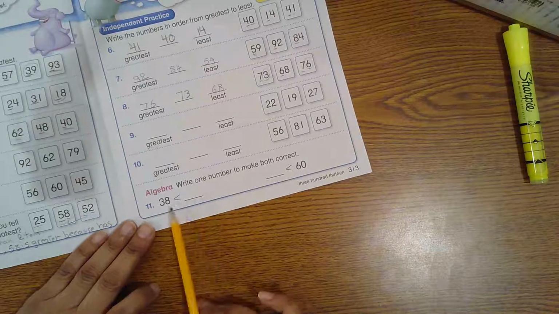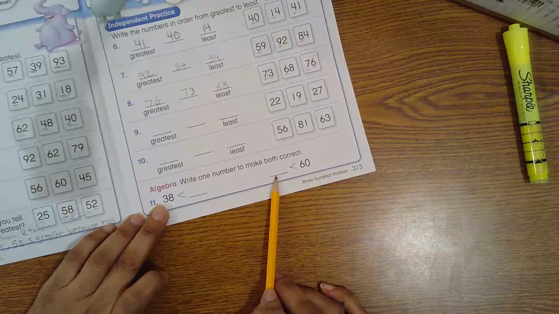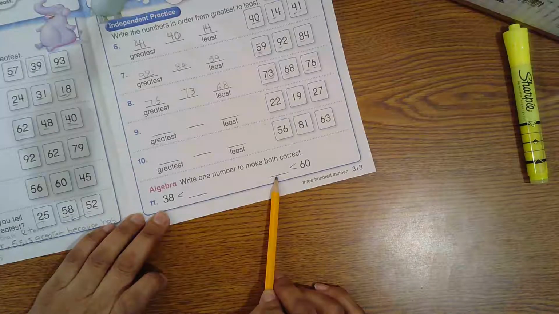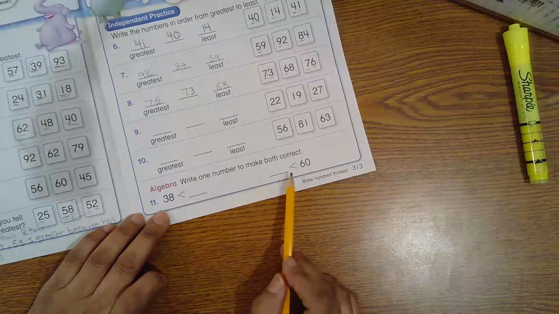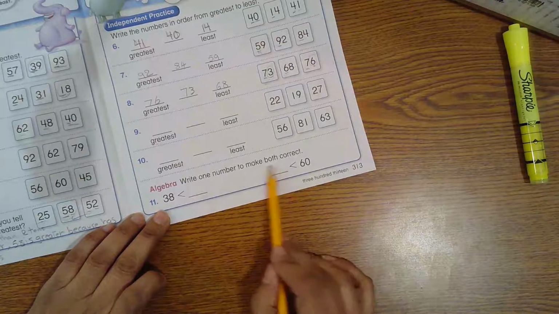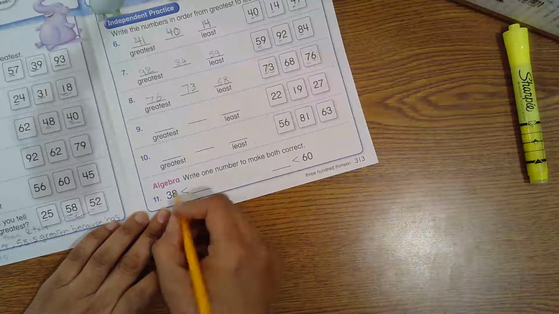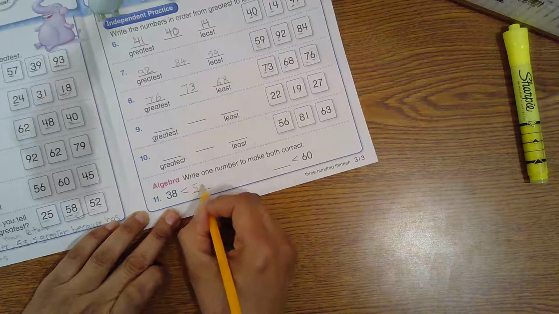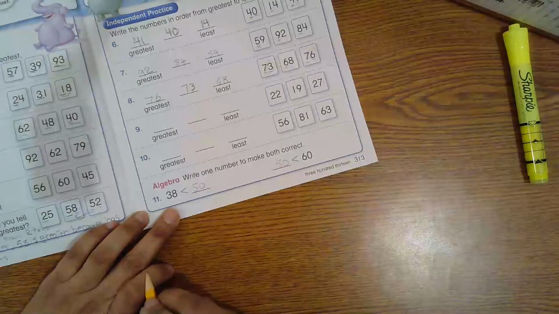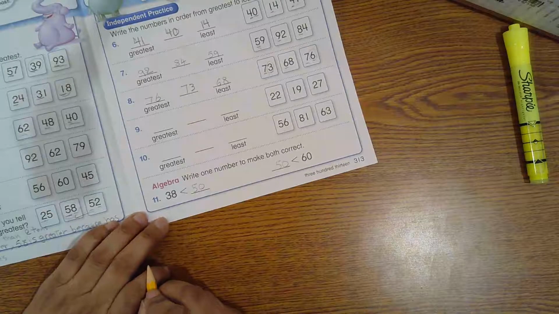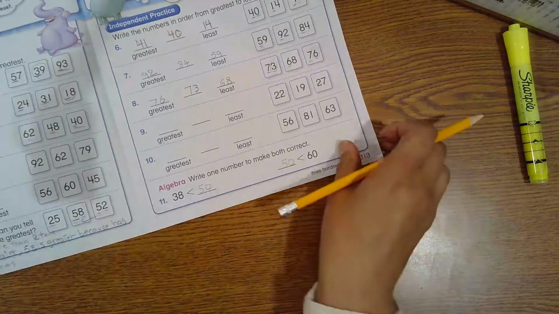One number that if I put it here, it will be less than 38, and if I put it here, it will again be less than 60. So 38 less than, and a number less than 60. So I'm thinking 50. 38 is less than 50, and 50 is less than 60. Right? Okay, there are lots of options, but I chose 50.